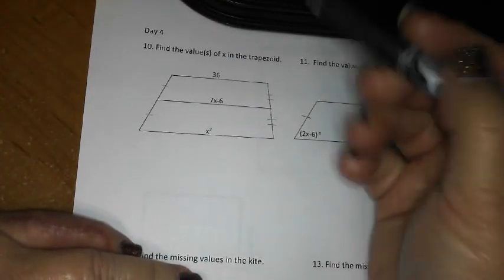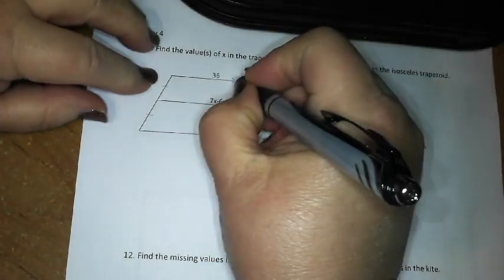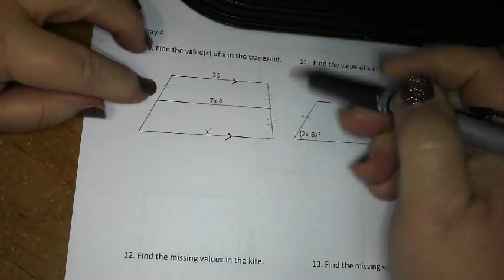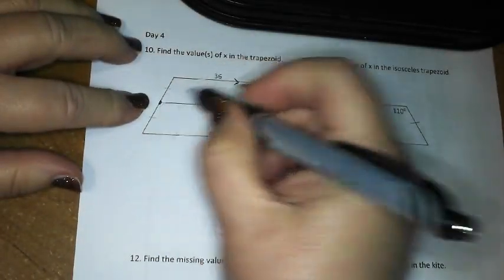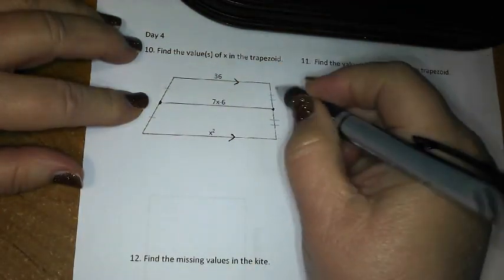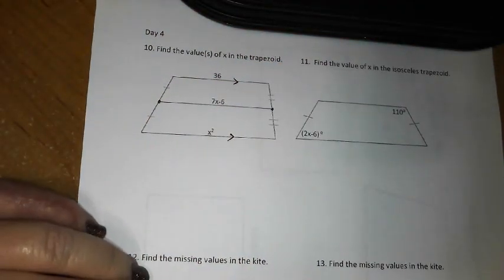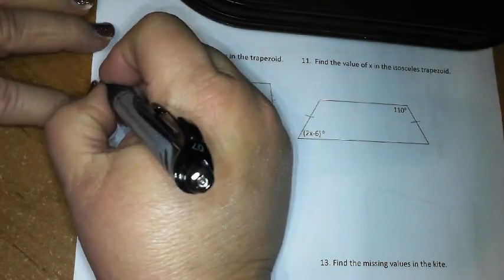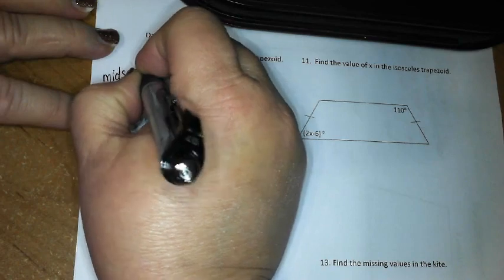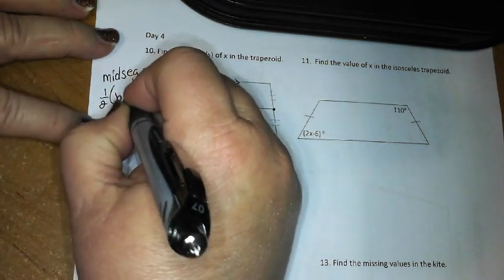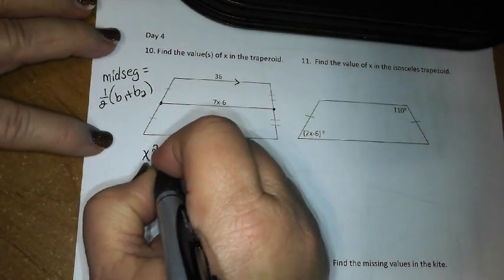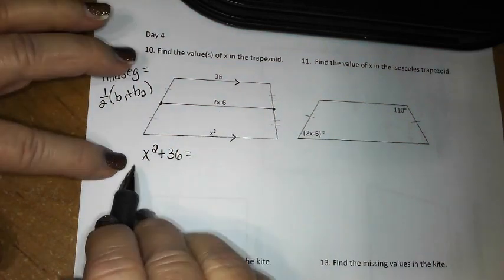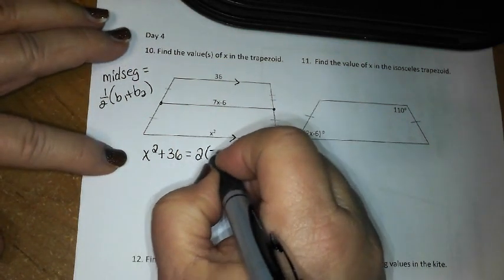This one says find the value or values of x in the trapezoid. Notice they told us it was a trapezoid, so we know that these are parallel because that's what they told us. Notice what kind of segment this is right here. This point is the midpoint of this side. This is the midpoint of this side. So we have a mid segment. And we learned that the mid segment equals half of base 1 plus base 2. So I'm going to take base 1 plus base 2. And because I don't want to put a half here, I'm going to multiply the mid segment times 2.